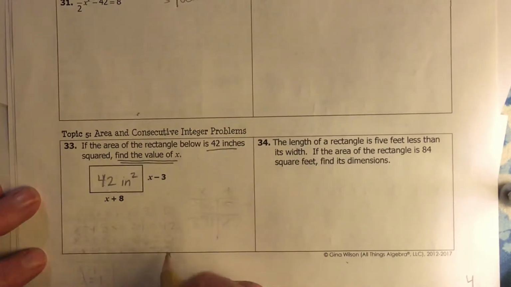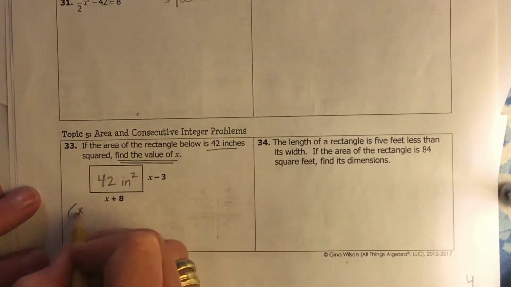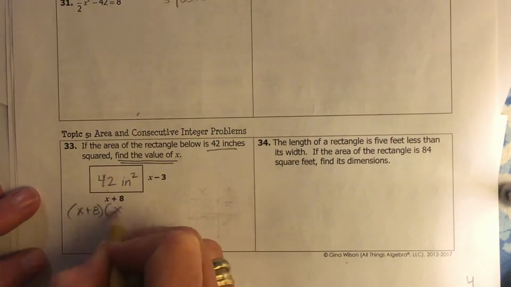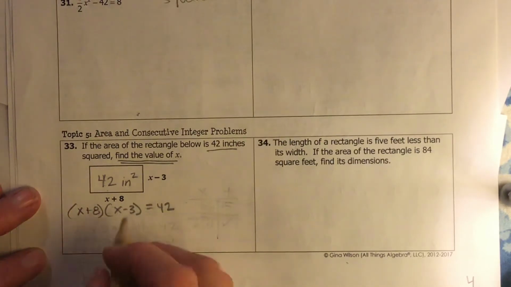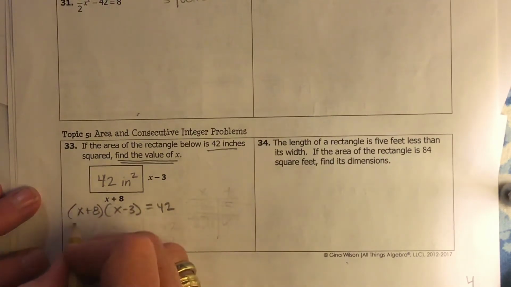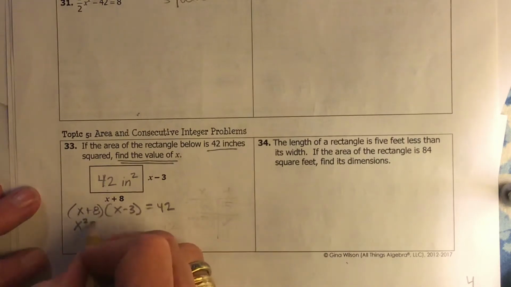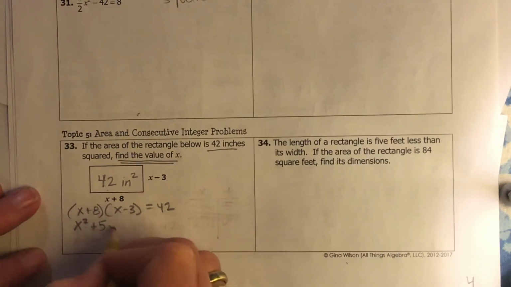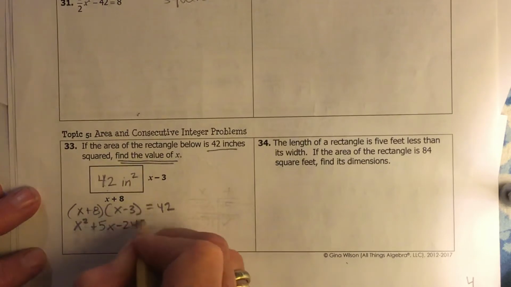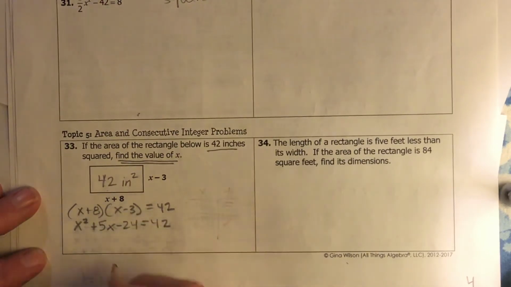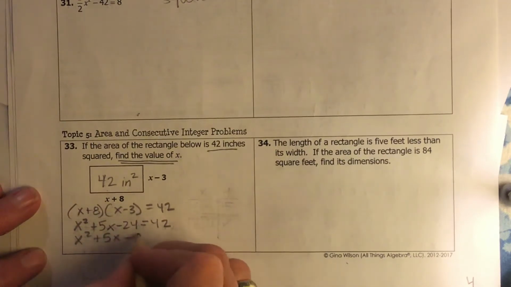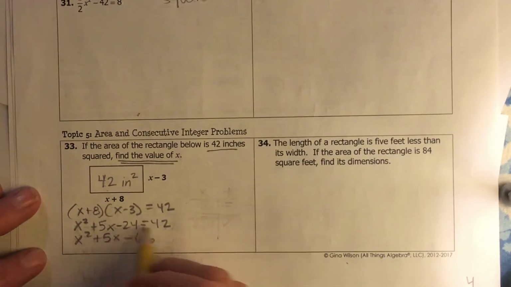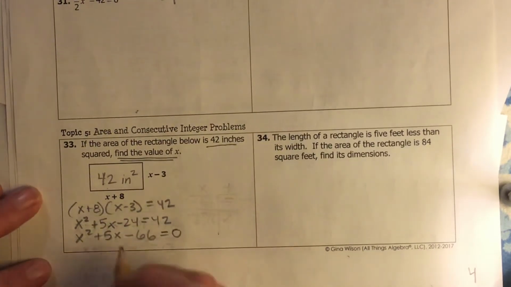of x. First of all, I know that in order to find the area I multiply both sides together. When I FOIL this out, I'm going to get x squared plus 5x minus 24 equals 42. I'm going to keep rewriting. So I just brought the 42 over, subtracted it from both sides, and I have negative 66. And now I'm going to set this all equal to 0.